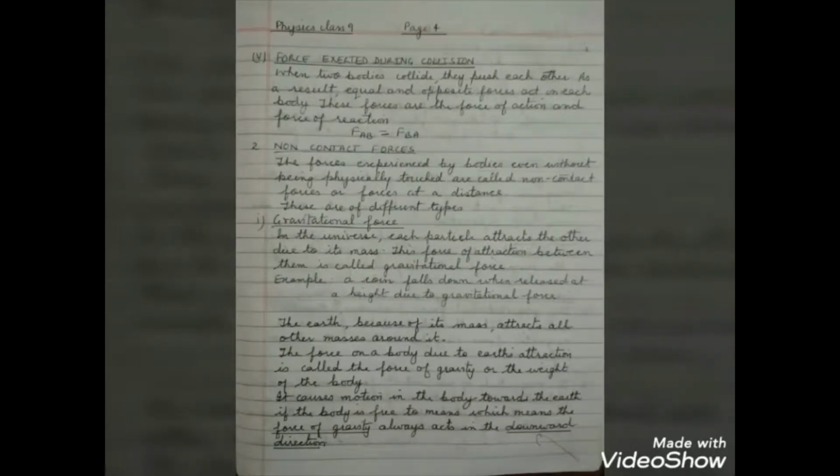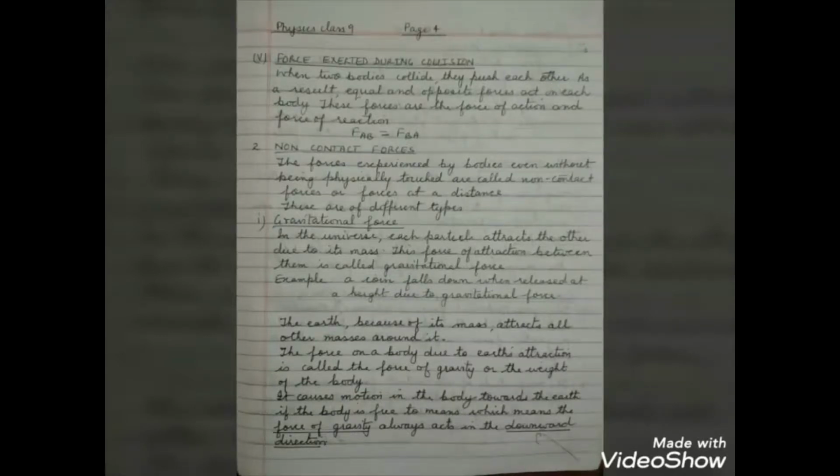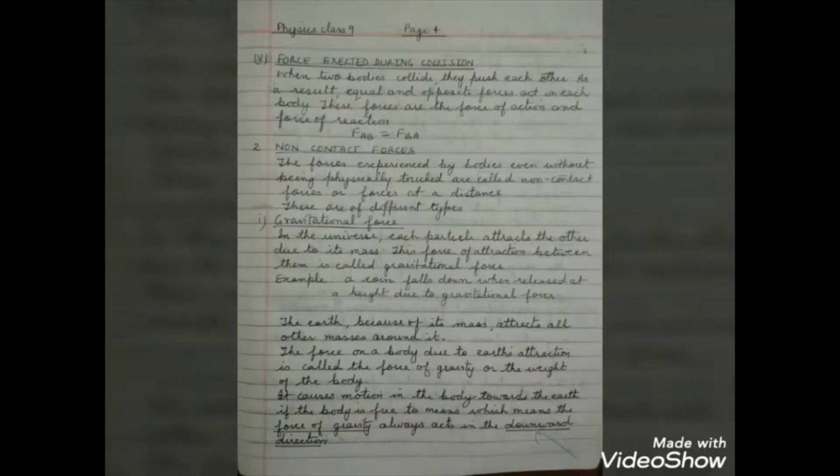Now coming on to the non-contact forces. The forces experienced by bodies even without being physically touched are called non-contact forces. They are also known as forces at a distance because they act at a distance. The forces at a distance are of different types, like gravitational force, electrostatic force and magnetic force. One by one, we'll discuss the non-contact forces.